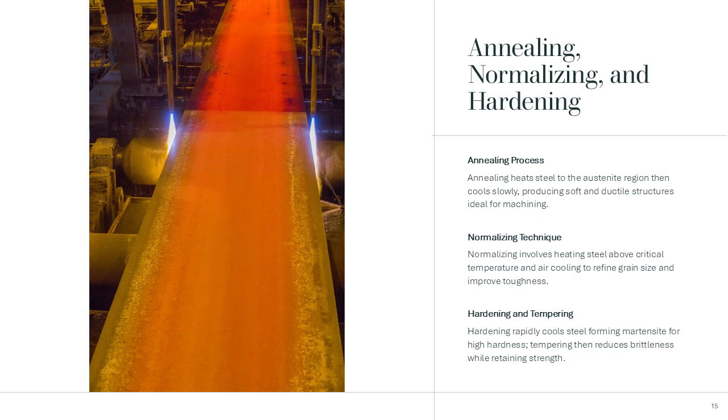Annealing involves heating steel to the austenite region and slow cooling, producing soft, ductile structures for machining. Normalizing heats steel above the critical temperature followed by air cooling, refining grain size and improving toughness. Hardening requires rapid cooling, quenching, from austenite, forming martensite for high hardness. Subsequent tempering reduces brittleness while retaining strength. These processes rely on phase transformations predicted by the iron-carbon diagram, making it indispensable for metallurgical design and quality control.